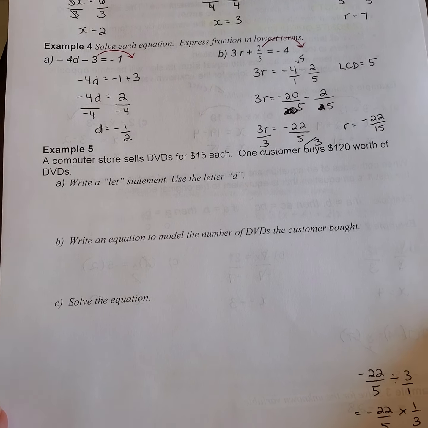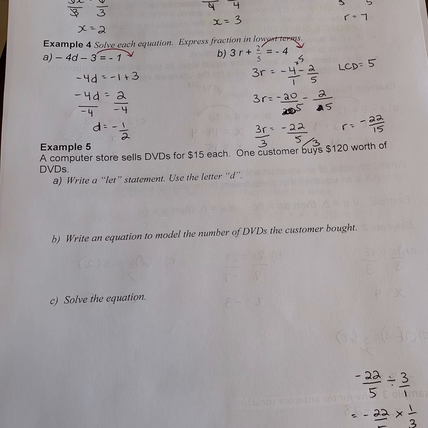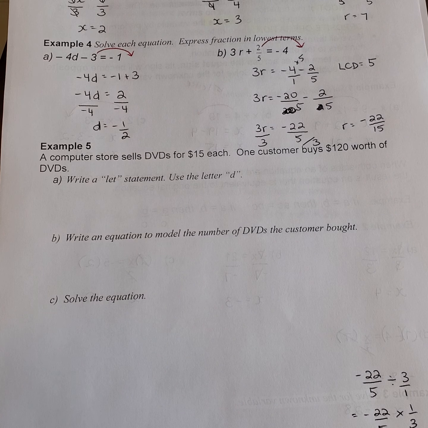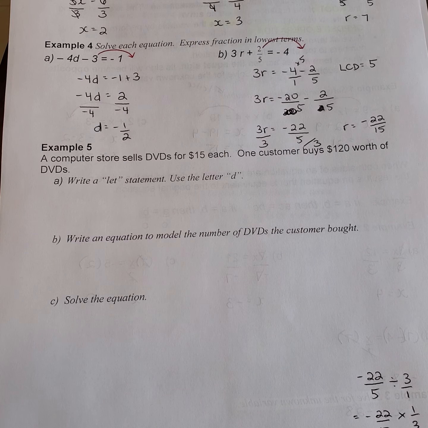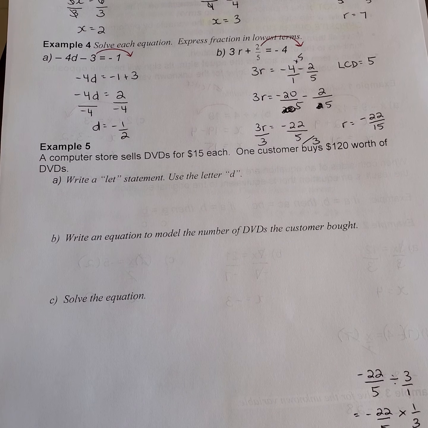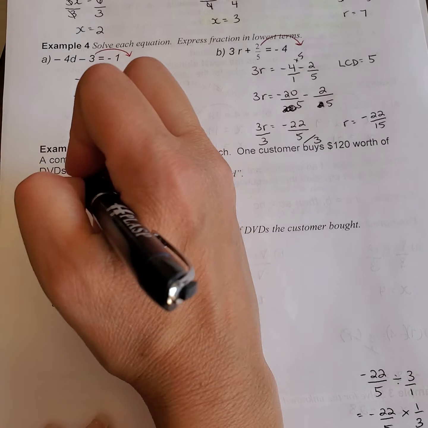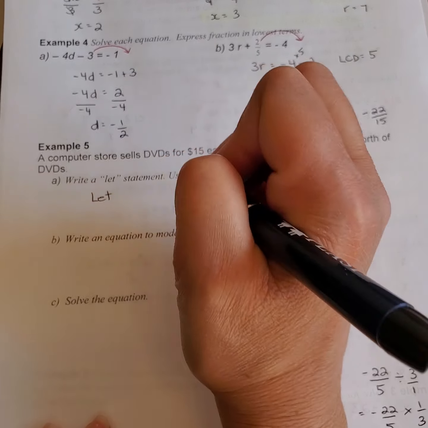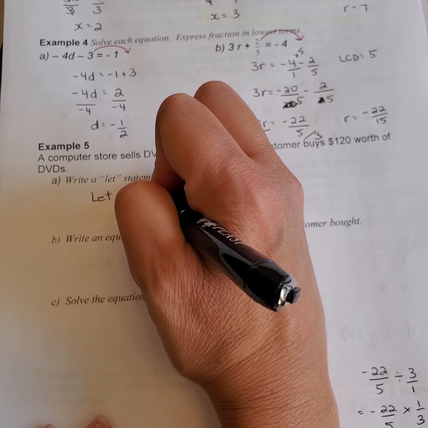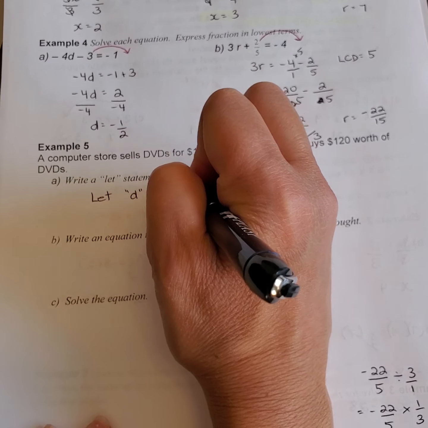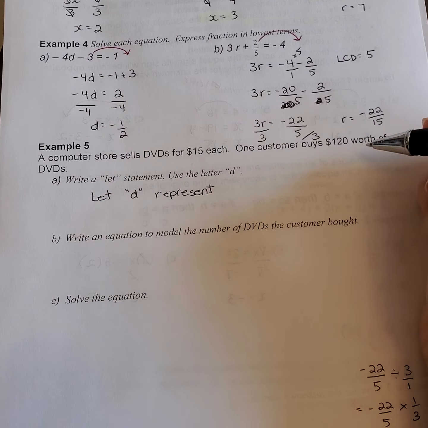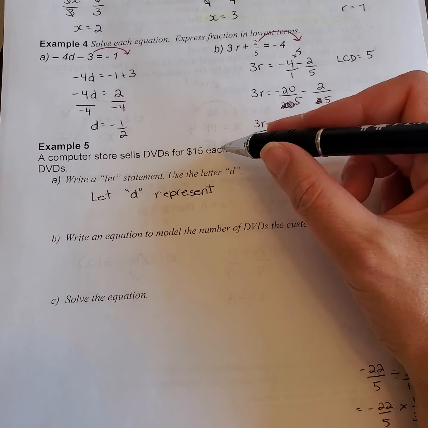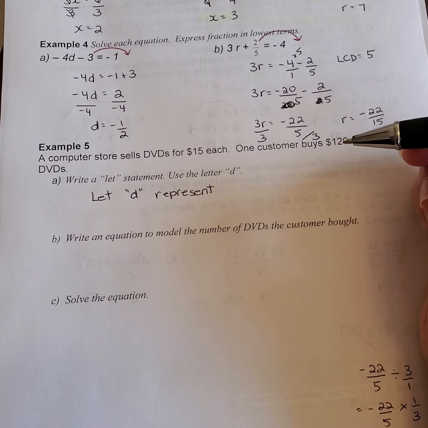Okay, all right, last example. We've got a word problem. A computer store sells DVDs for $15 each. One customer buys $120 worth of DVDs. Write a let statement, use the letter D. Okay, so our first step is to write the let statement. So let D represent, in this case, what has happened is a customer has bought $120 worth of DVDs and each one is $15 each.